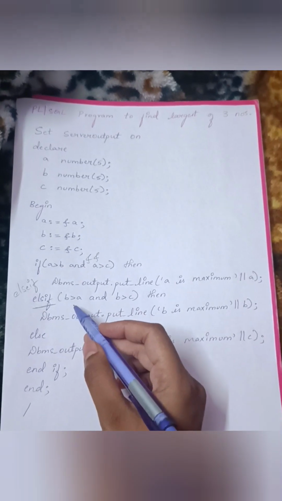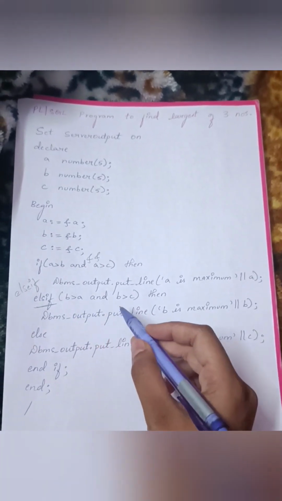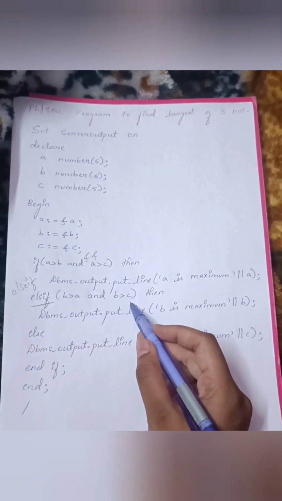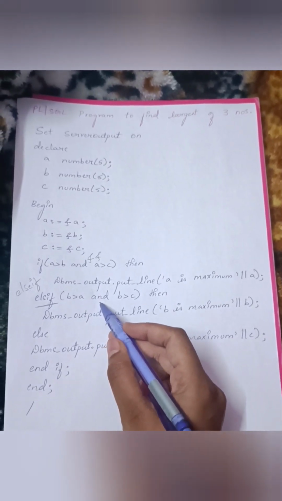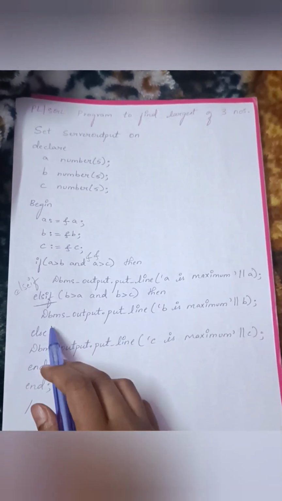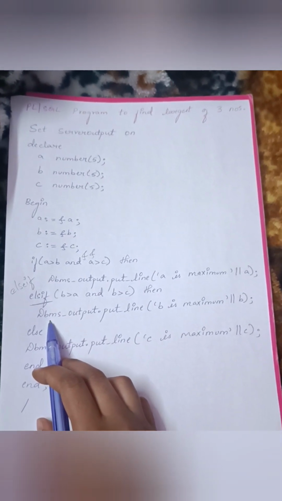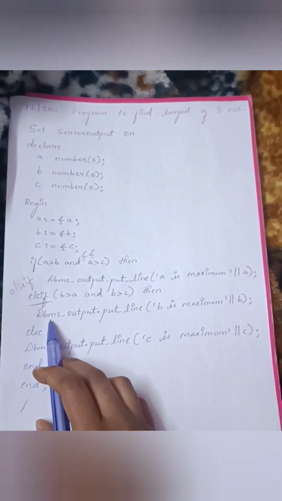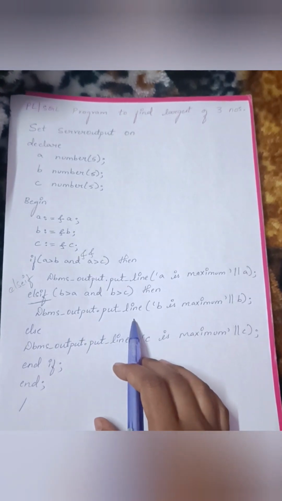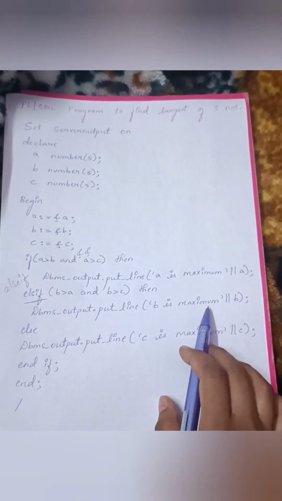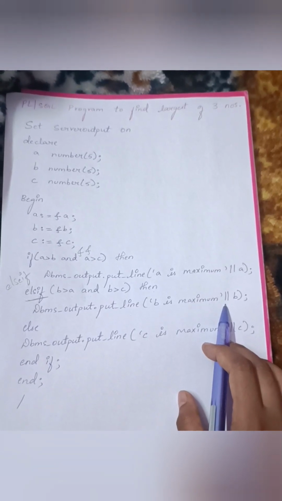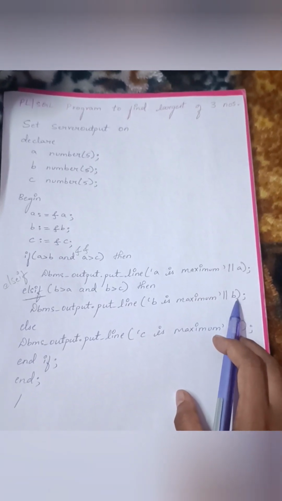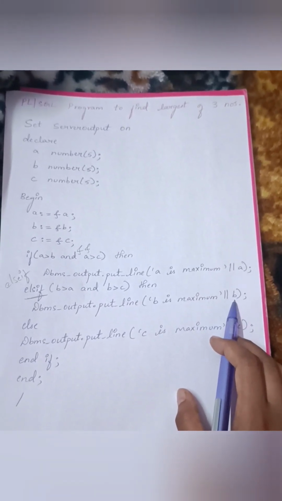ELSIF b greater than a and b greater than c. Very simple. Here also we are writing the English-like word and, not the double ampersand symbol. Then what do we have to print? To print the value of b, we write dbms_output.put_line('b is maximum' || b); to print the value of b stored in variable b.